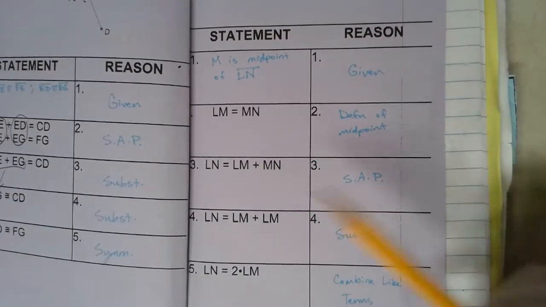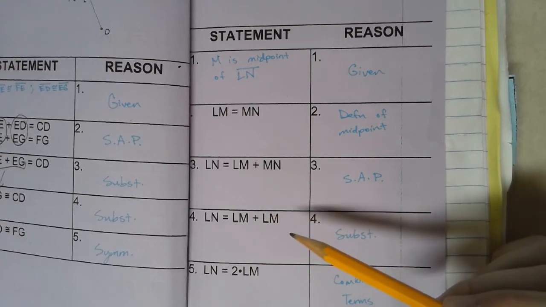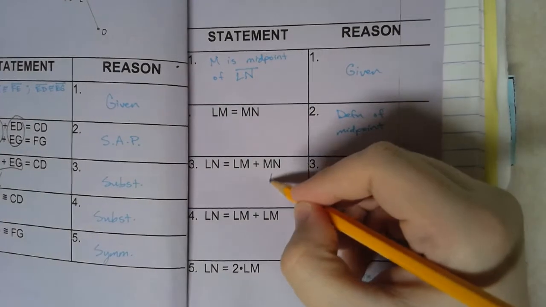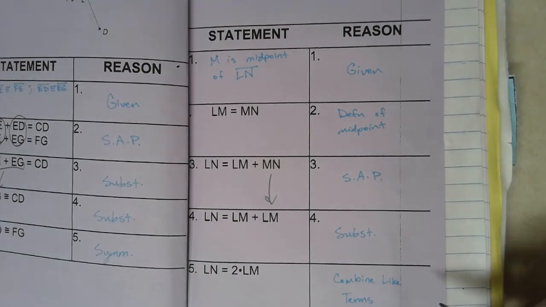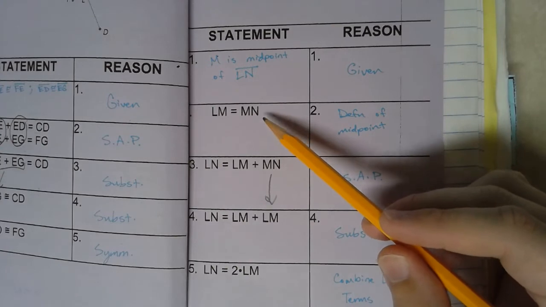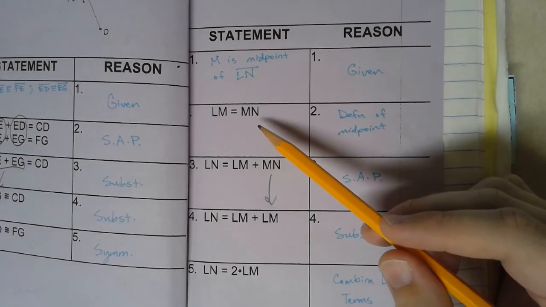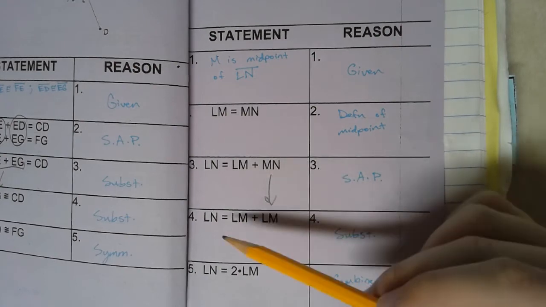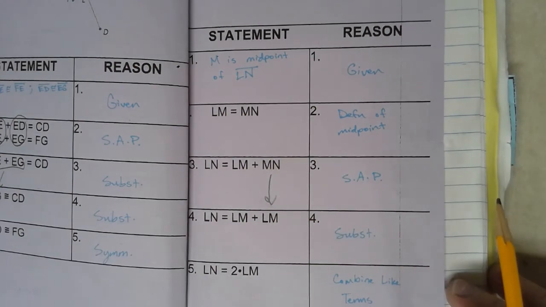Okay, next up, LN is equal to LM plus LM. Well, the only thing that changed was this MN became an LM. Okay, and how did I know I could make that switch? Well, if we look back up here at statement 2, LM is equal to MN. We already showed that. We already proved that. So that means that I can make this switch anywhere. So I have my fourth statement by using the substitution property.